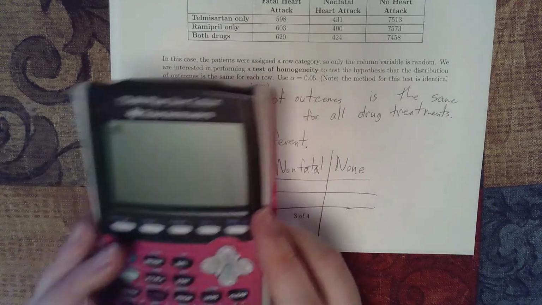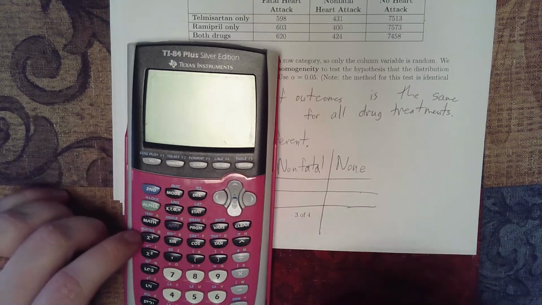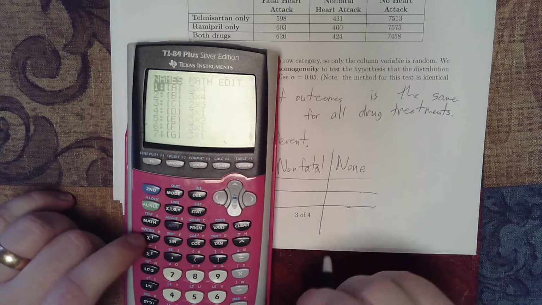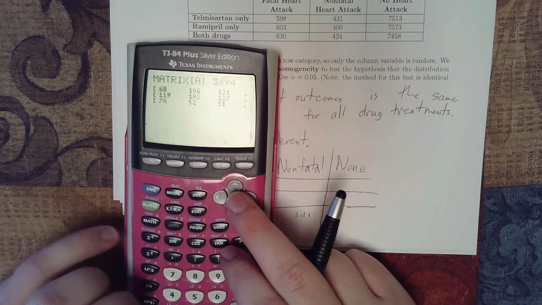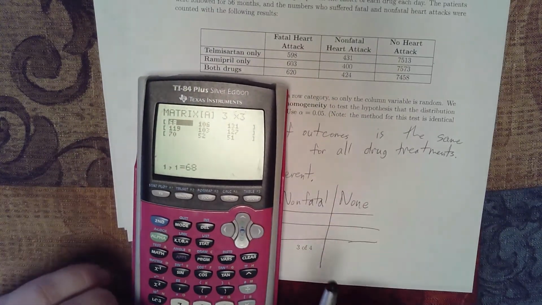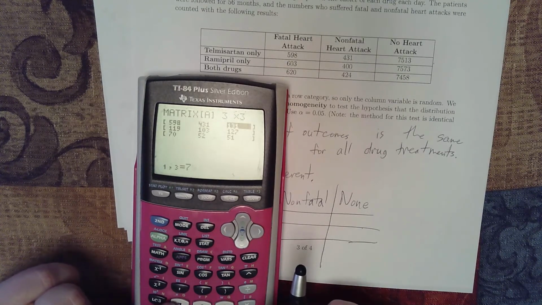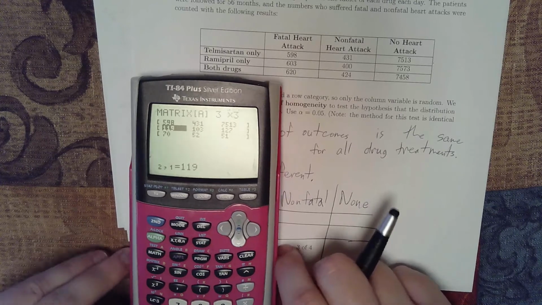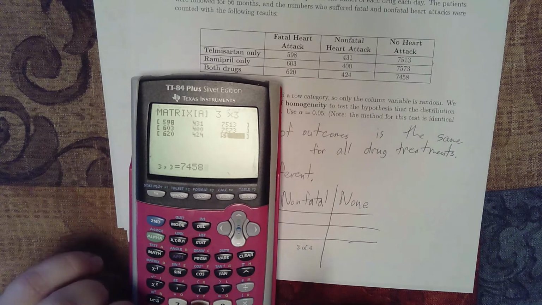Or what we can do is go ahead and use what we have from our calculator. So if we wanted to fill out this expectation table, a quick and easy way is to create a 3x3 matrix, so 3 rows, 3 columns, and fill in the numbers that we have here. So 598, 431, 7,513, 603, 400, 7,573, and 620, 424, and 7,458.